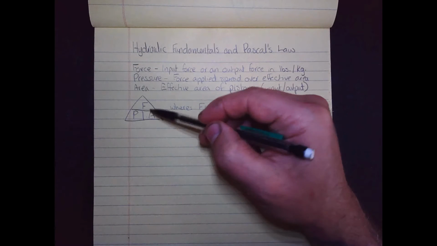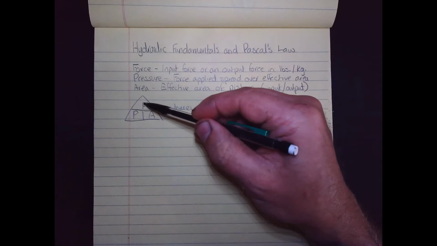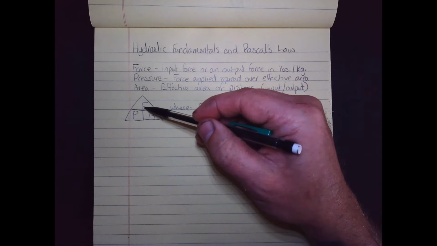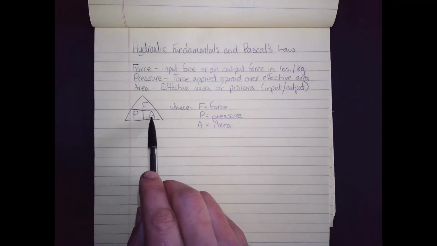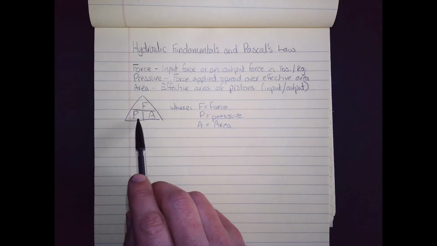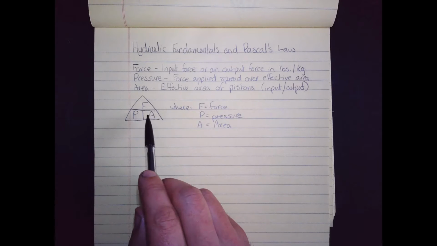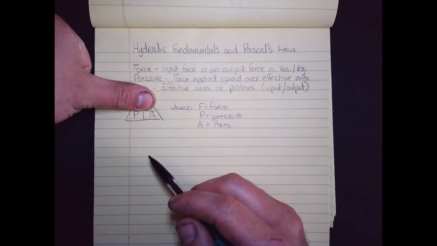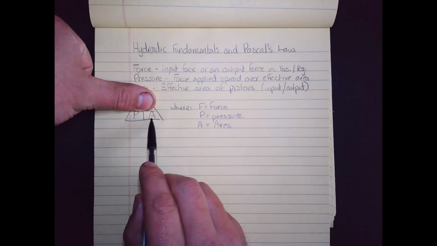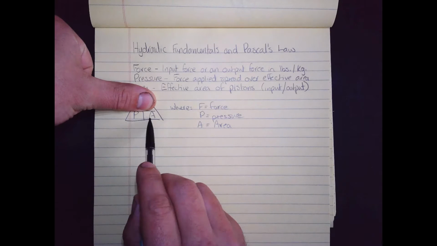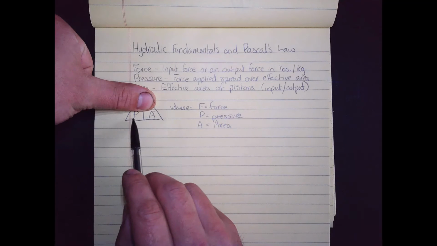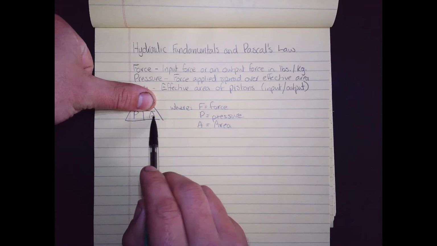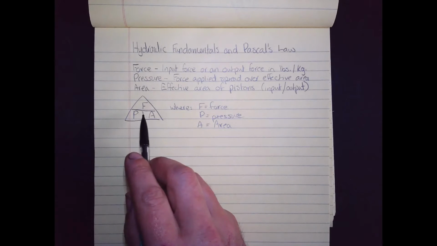When we want to actually apply this formula, if we're going from top to bottom, this is going to become a division question. And if we're going side to side, this is going to be multiplication. So for example, in order to solve for force, what I would do is cover the F up. What I'm left with is pressure and area, and because they're side to side, I would multiply them. What that means is if I take a known pressure value and multiply it by a known area value, the answer to that equation is going to be the force.